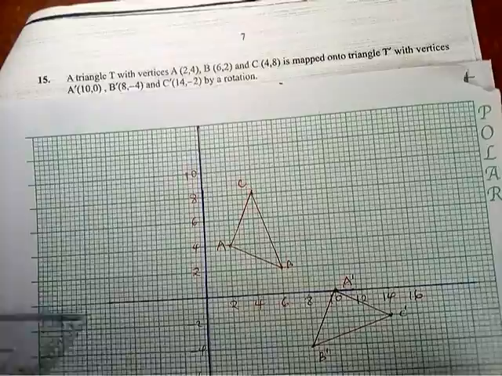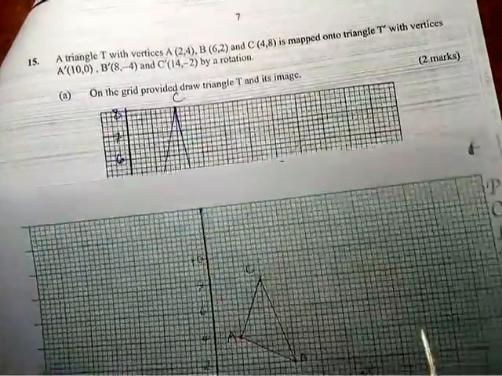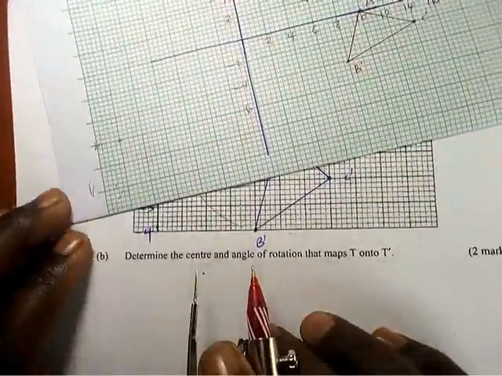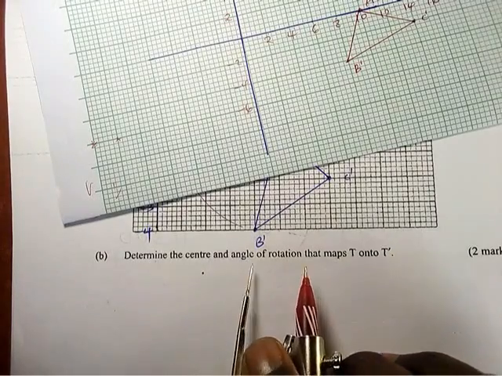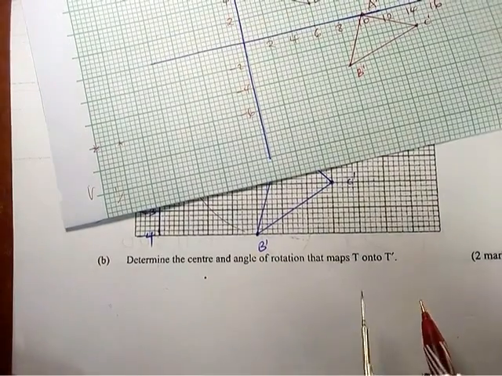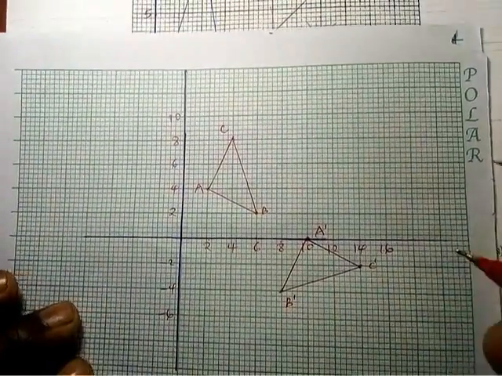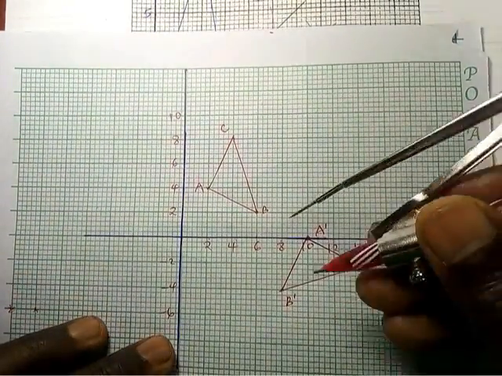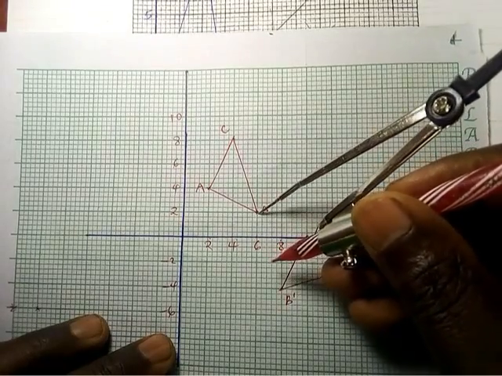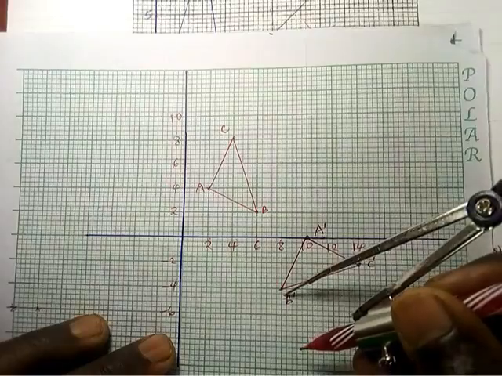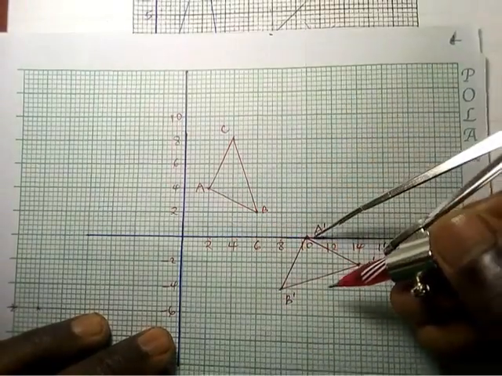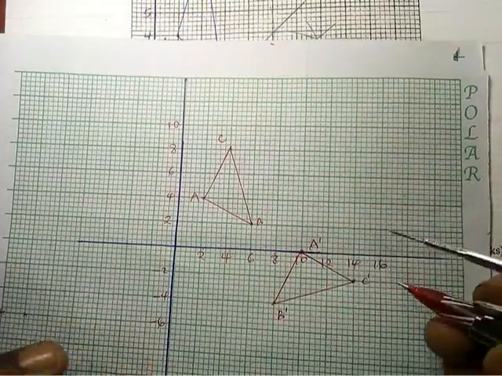That's our image. So the question is, determine the center and the angle of rotation that maps T to T prime. To get that, we bisect two points. The object, for example B and its image, A and its image, we bisect that line.